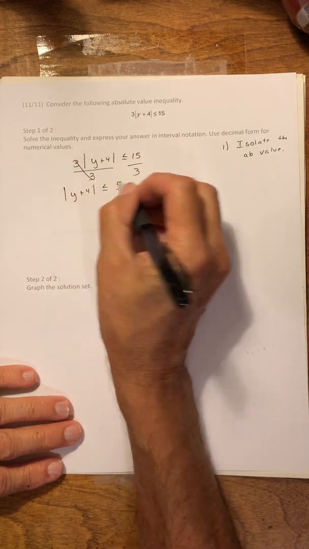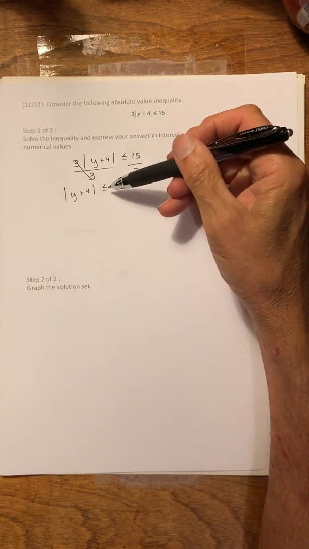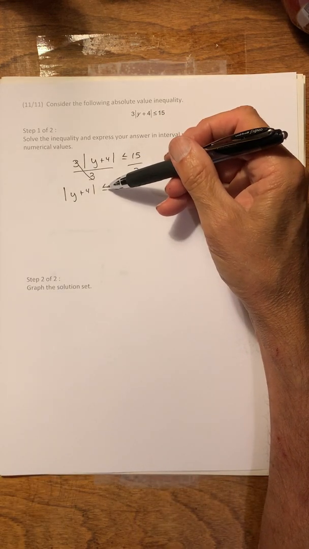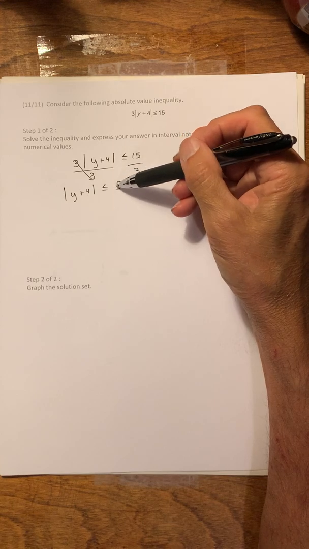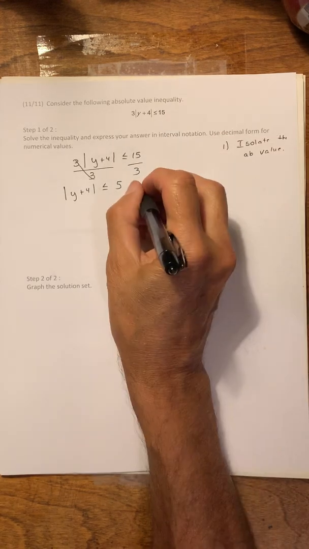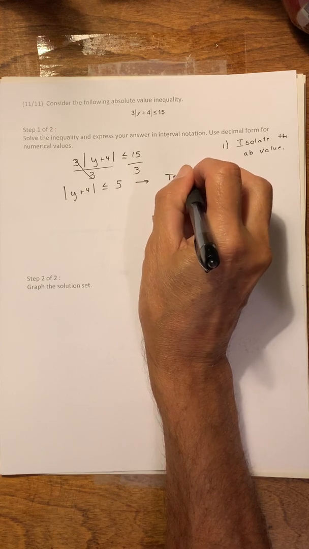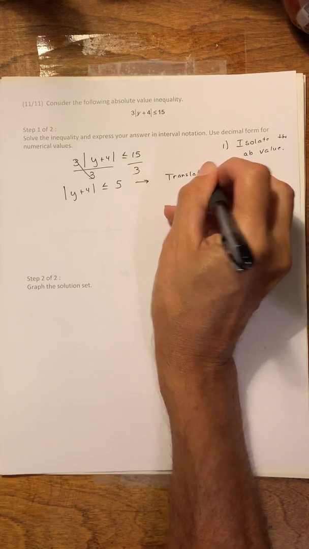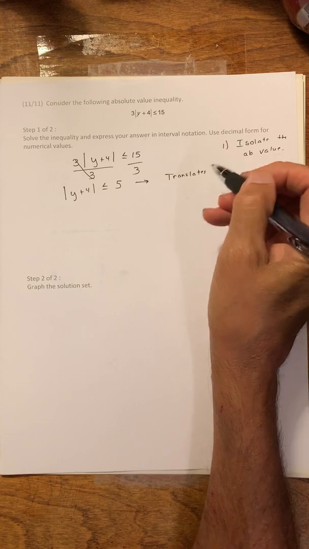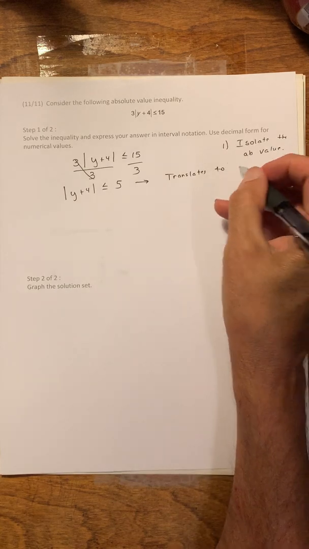Divided by 3, 5. You remember how to translate an absolute value as less than a number? You translate it into a double inequality, or what Hawks is calling a compound inequality.